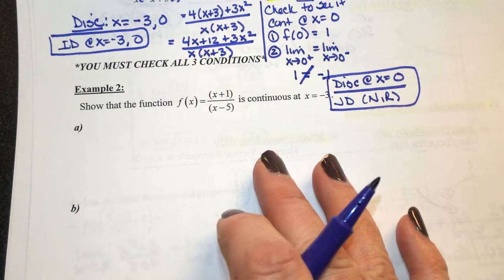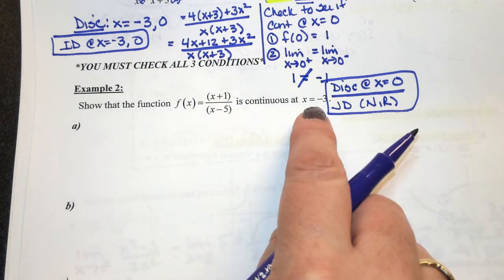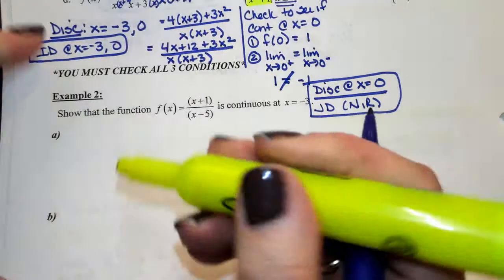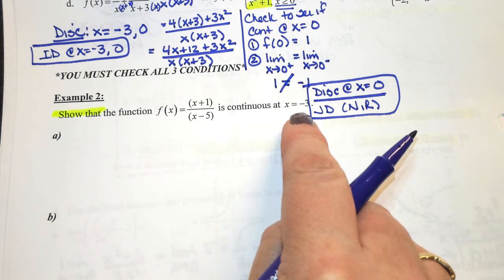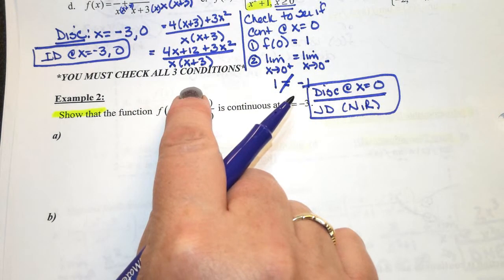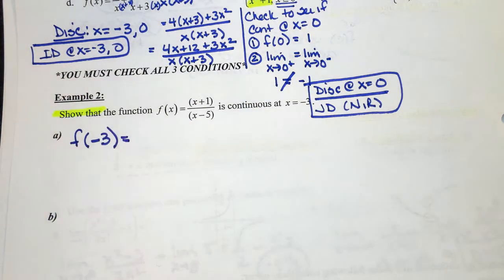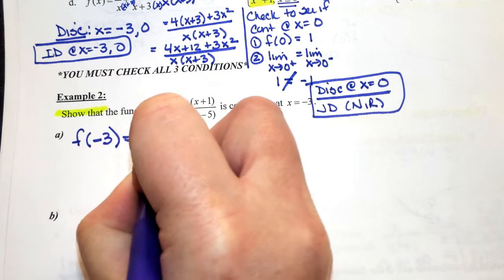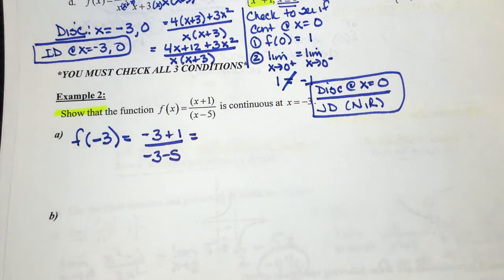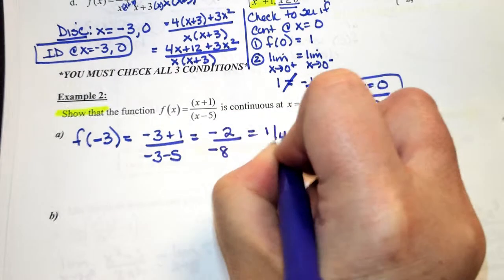So now let's take a look at another example. And this is what I was mentioning before. Sometimes I'm going to tell you it's continuous at a number. So show. Anytime they say that word show, that means it's like a proof. I'm telling you it's continuous at -3. So again, you've got to check all three conditions. First of all, you have to find the defined value. That's one condition. So I'm going to plug -3 in for x. So -3 plus 1 over -3 minus 5. So that gives me -2 over -8, which is 1/4.